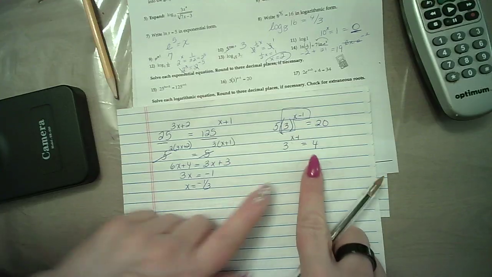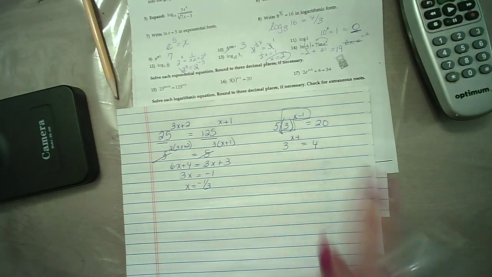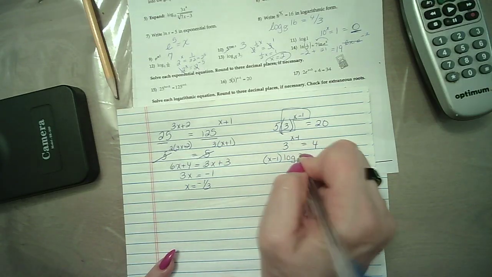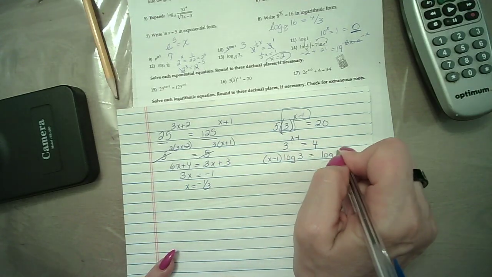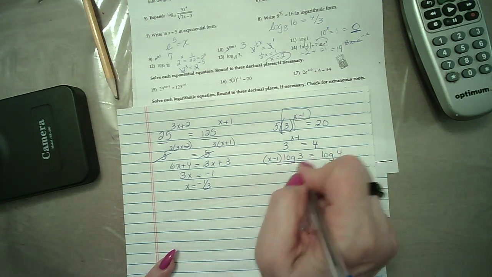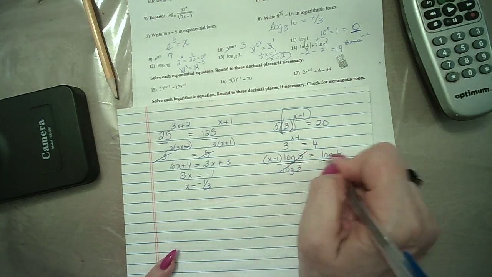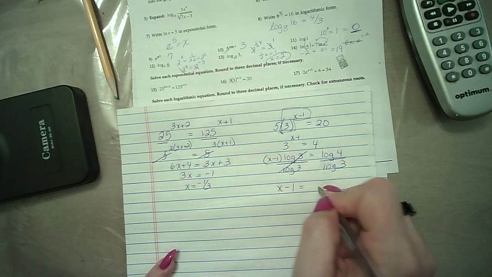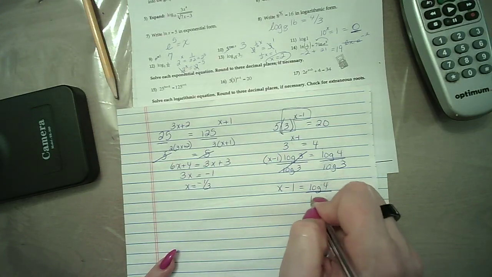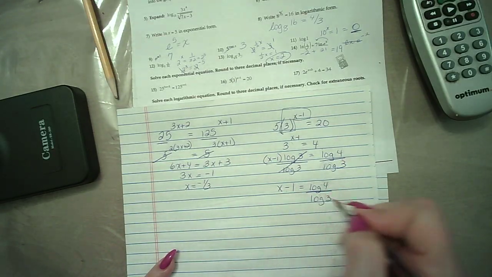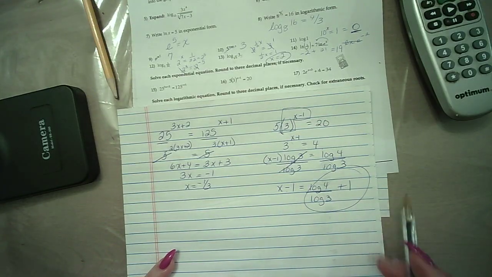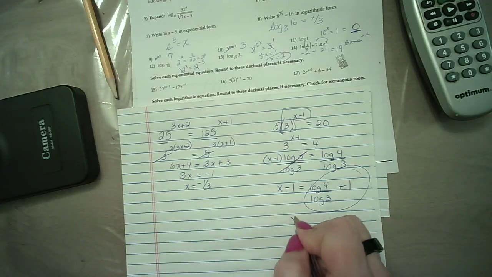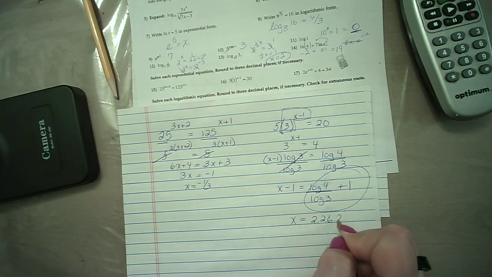Take the log on both sides because you can't make these into the same base. Okay, so we'll do x minus 1 because the exponent goes first, log 3 equals log 4. We're trying to get x alone, so we'll divide both sides by log 3. So it's x minus 1 equals log 4 divided by log 3, and then we'll just bring the 1 over, and then you throw this in the calculator. Remember, your calculator can do it because your base is 10. All right, and I think the answer is x equals 2.262.